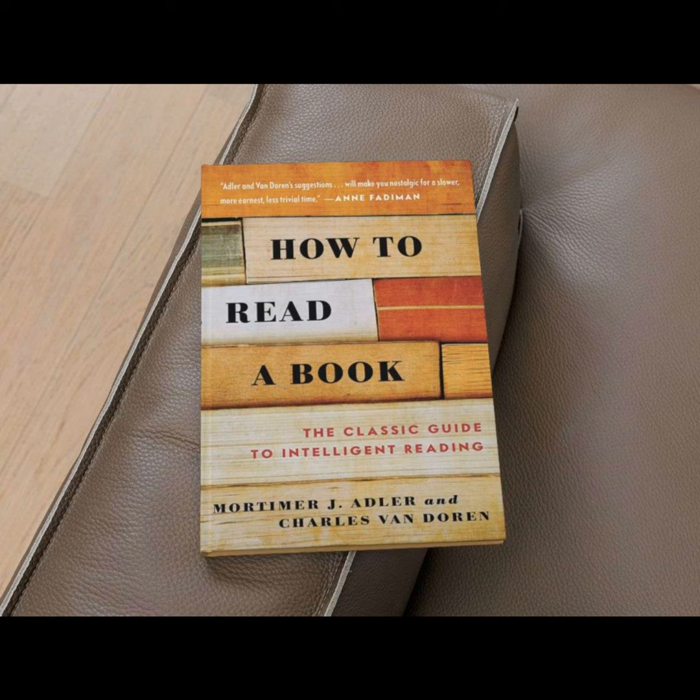The message from Mortimer J. Adler and Charles Van Doren in How to Read a Book is a call to embrace reading as a dynamic, intellectual pursuit rather than a passive activity. They encourage readers to view books as conversation partners and to engage actively with the material.